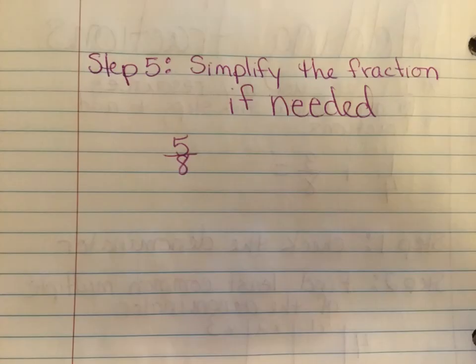Okay, we're super close to being done. But step 5 says we need to simplify or reduce or put it into lowest terms, if needed. That all means the same thing. So we have to do a little checking. We learned the tree method to figure out, do they have anything in common?